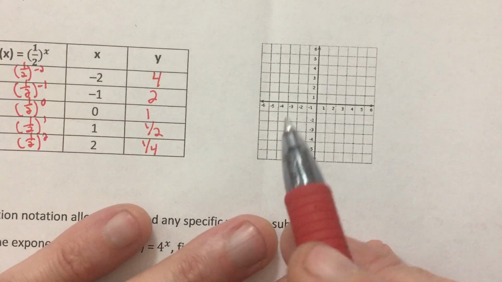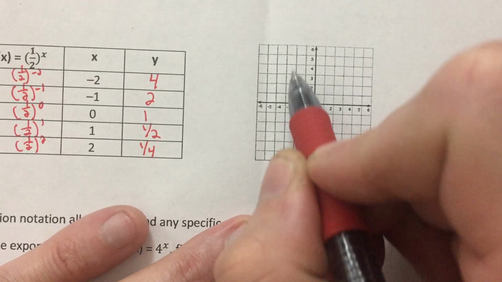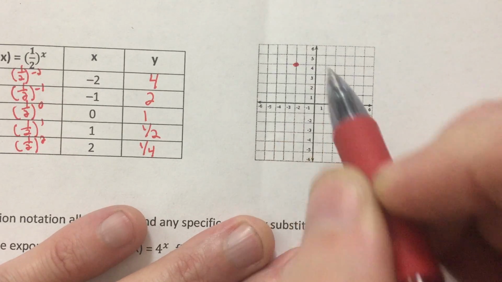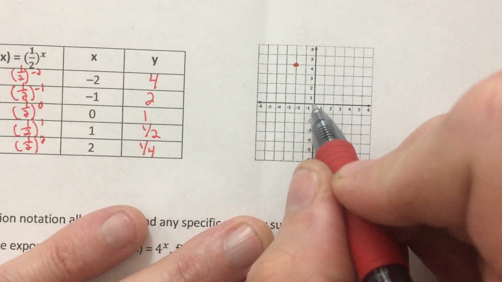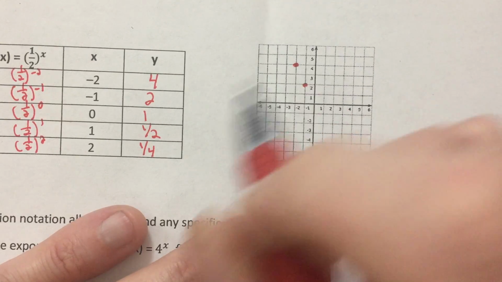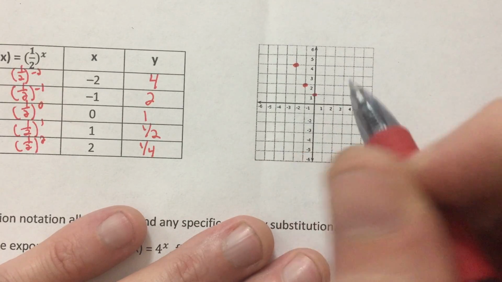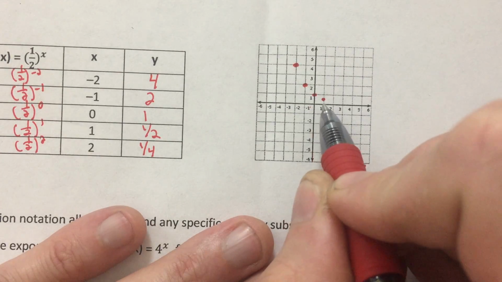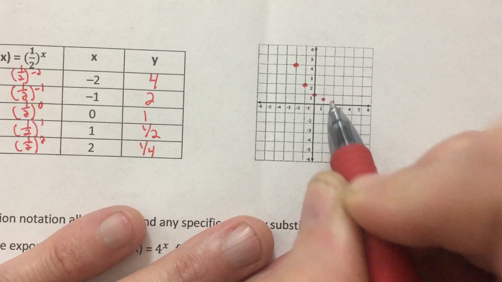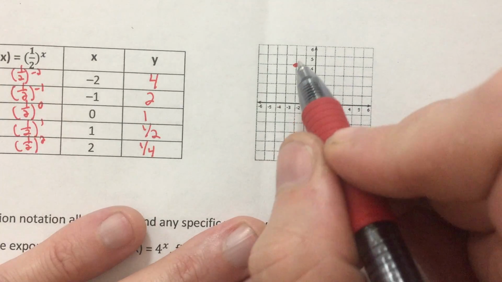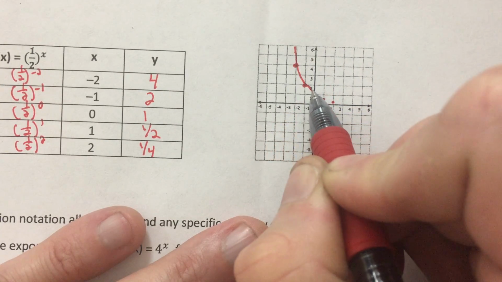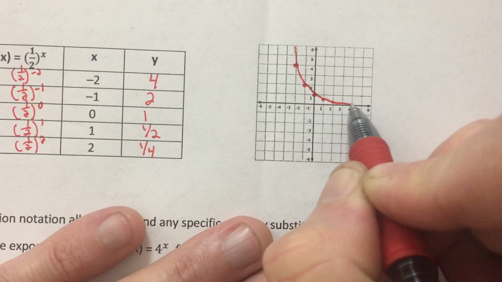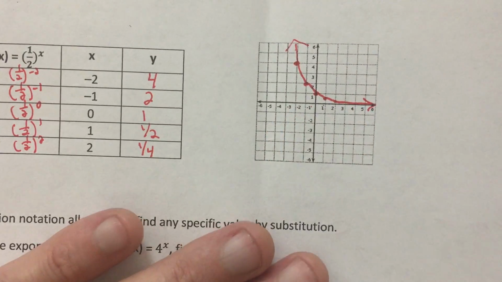So it starts off with -2, +4, that's left 2, up 4. Then we've got -1, +2. We have 0, 1. We have 1, 1/2, and then 2, 1/4. You can see it's getting closer and closer to x, but it will actually never cross x. And so this graph is showing exponential decay.